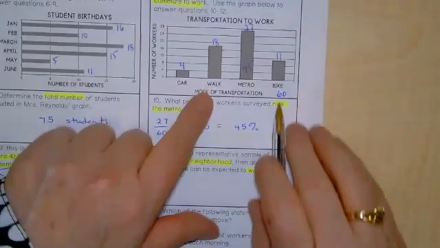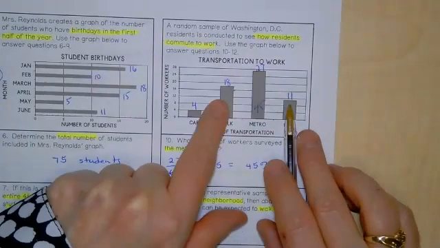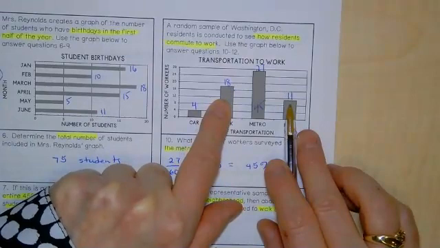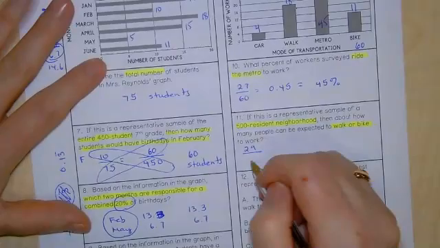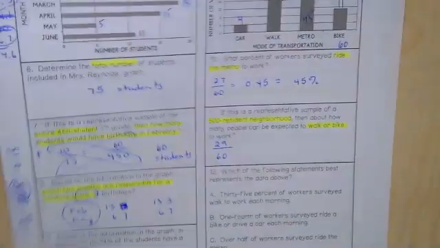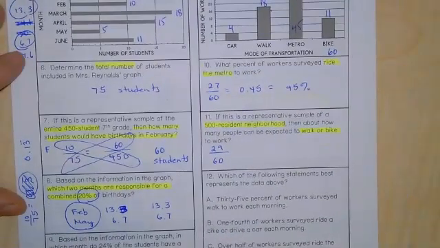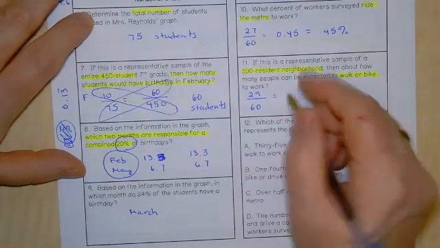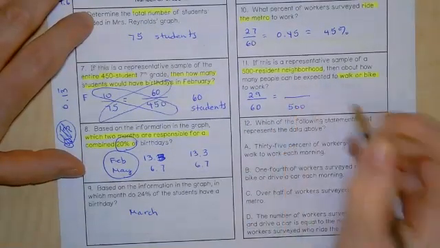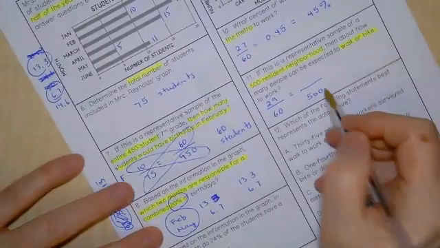Okay, so now we're going to get walk and bike. So 18 and 11, which is 29, out of the subset of 60. So not quite half, but super close to half, right? And here's the subset, here's the full population of 500. Okay, so here we go.